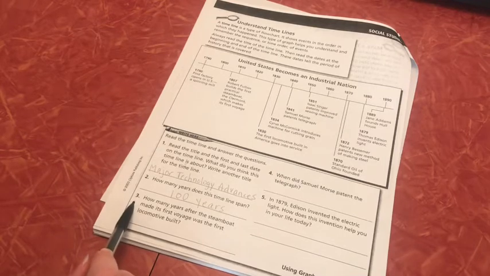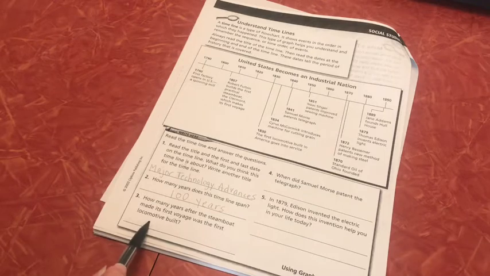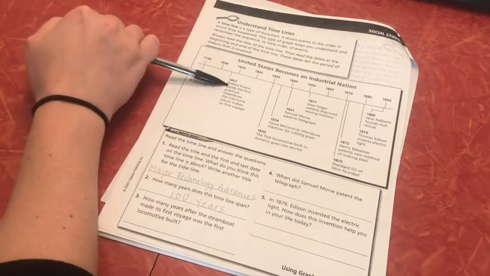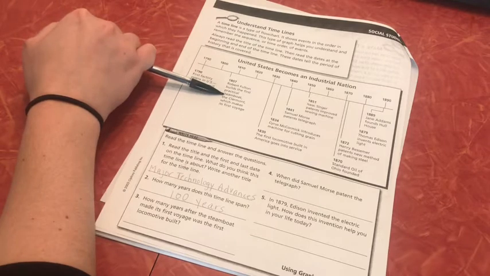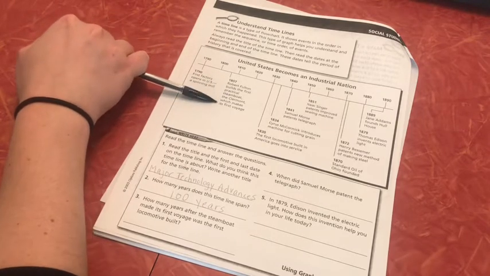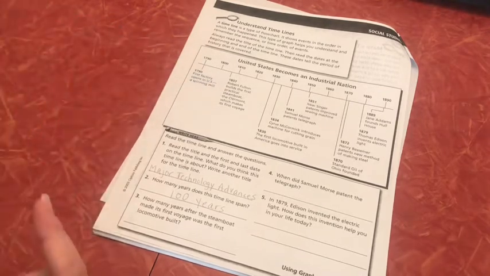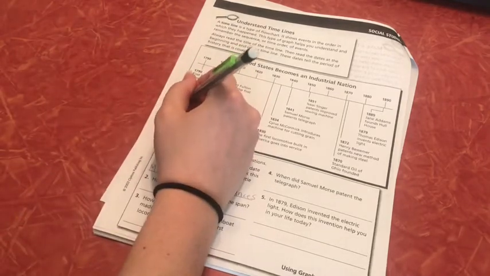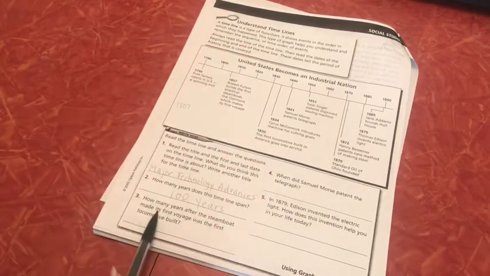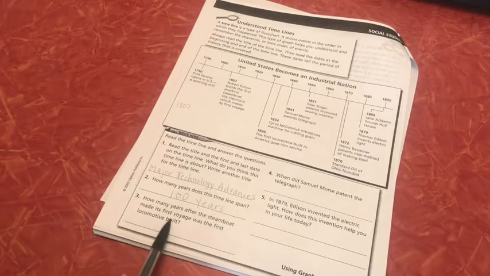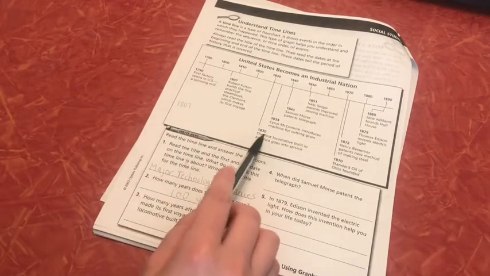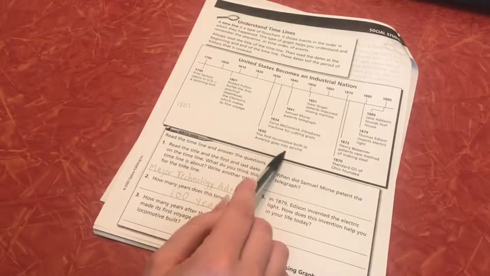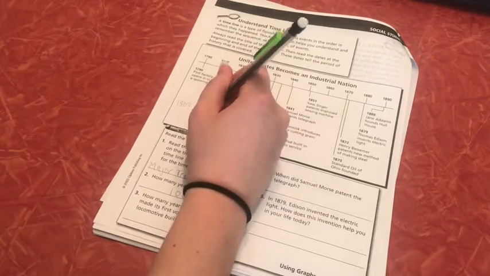Number 3, how many years after the steamboat made its first voyage was the first locomotive built? So let's take a look. The steamboat makes its first voyage in 1807. The first locomotive built, okay, 1830.